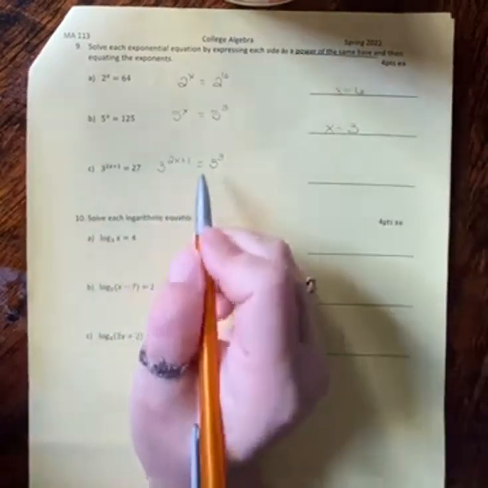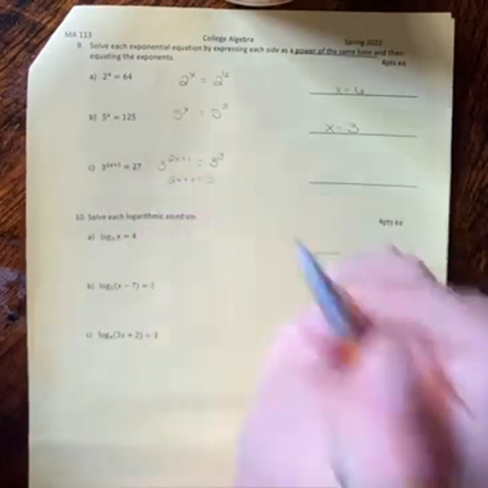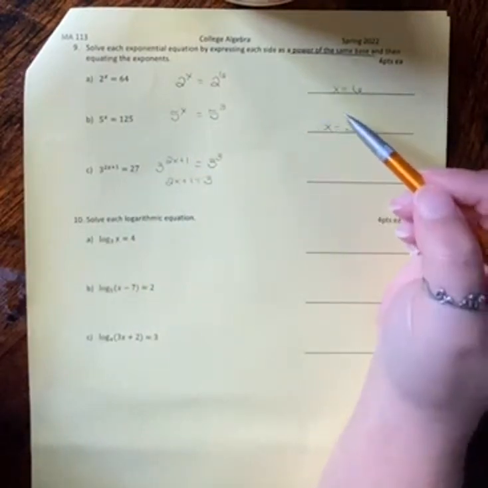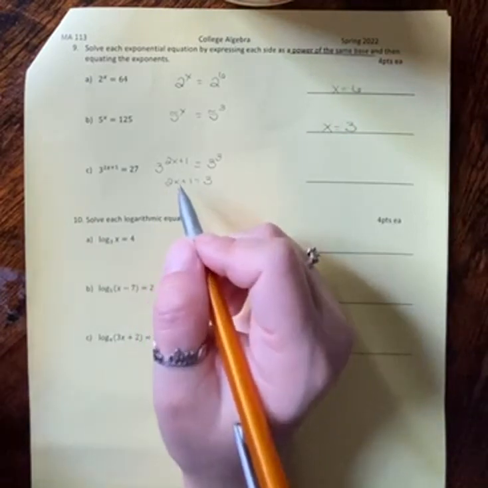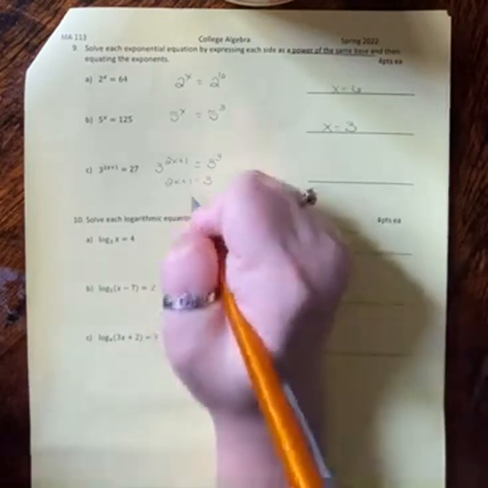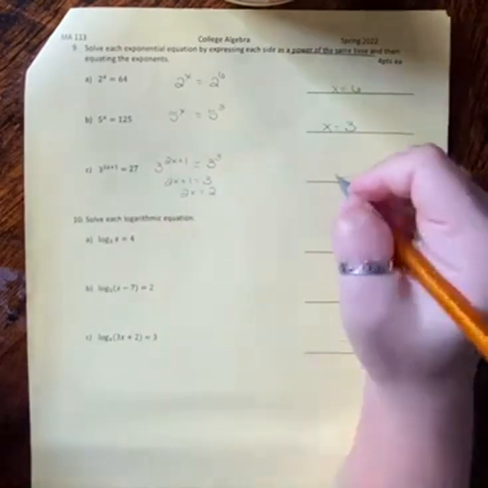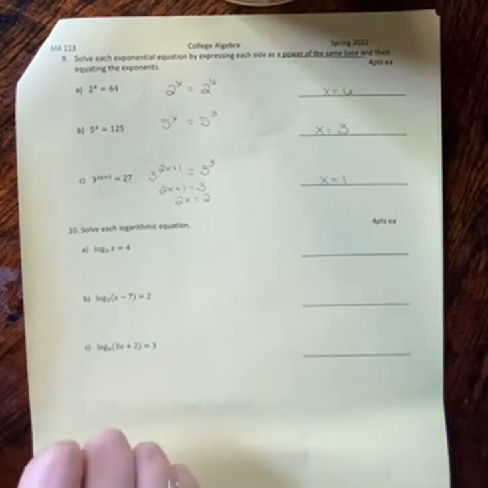So again, I ignore my bases, and I just set my exponents equal to each other. So up here, there wasn't anything else to compute once I set my exponents equal to each other. But now I have an algebraic expression, so I still need to solve for my x. I'm going to subtract over my 1, and I get 2x equals 2. If I divide both sides by 2, I find that my x equals 1.